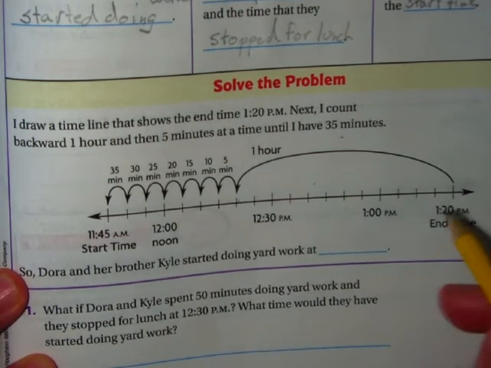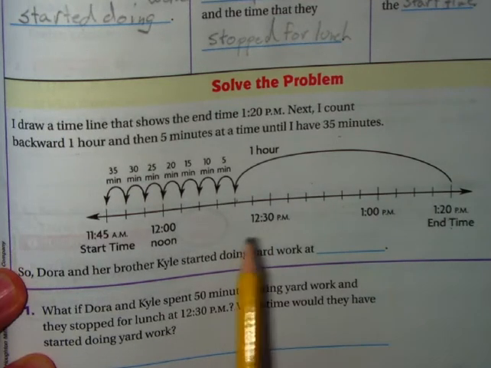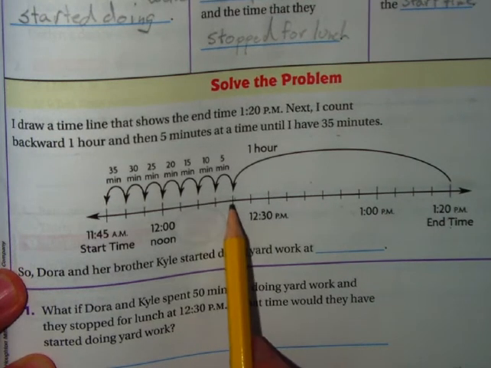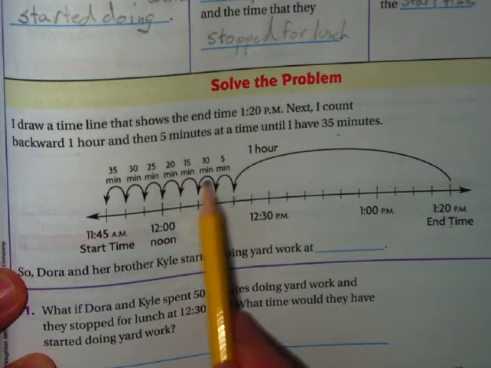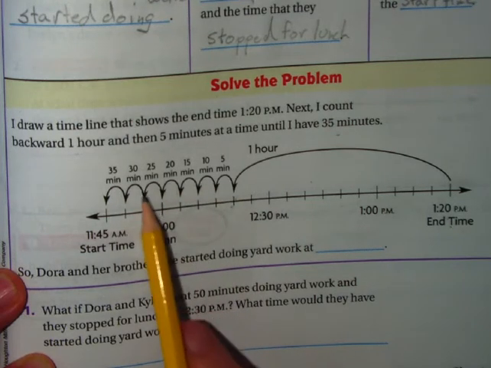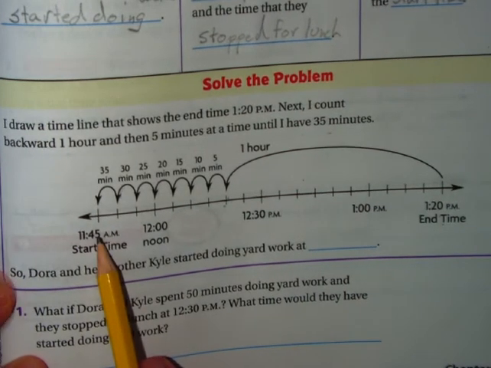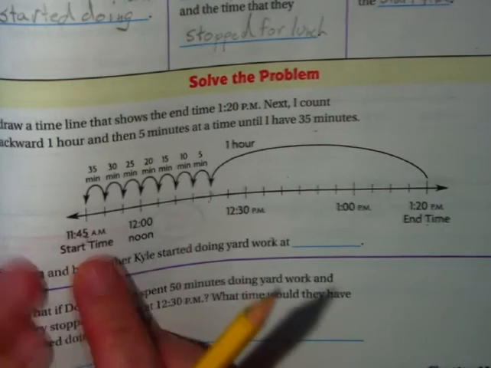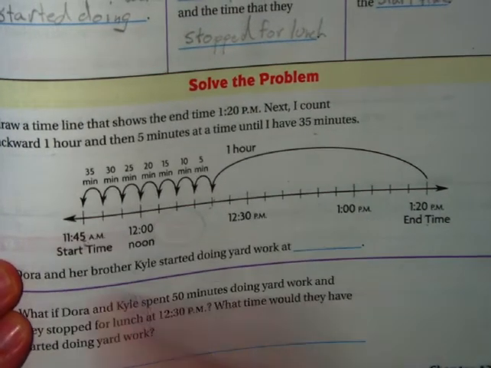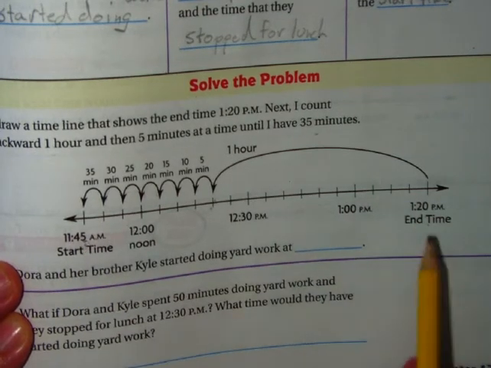All right. So if we go backwards 1 hour from 1:20, that'll take us to 12:20. Then we go back 5, 10, 15, 20, 25, 30, 35 minutes, and that will get us to 11:45 a.m. So even though it's a bigger number, 11:45 than 1:20, it's in the morning instead of in the afternoon.